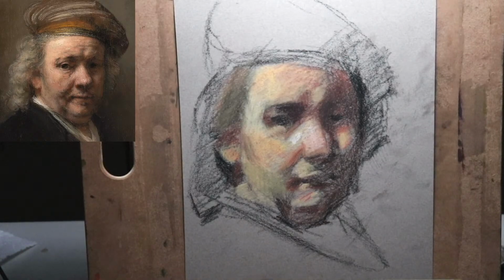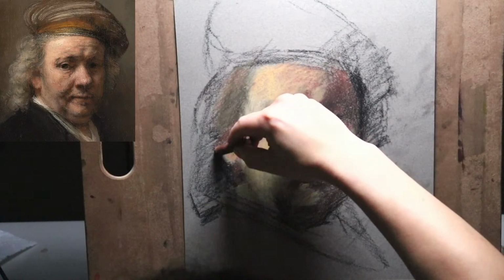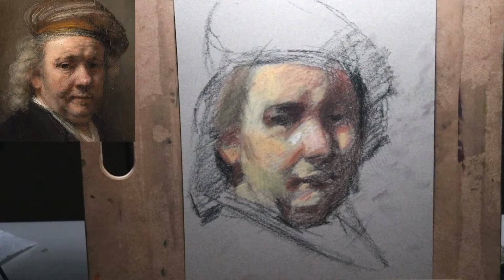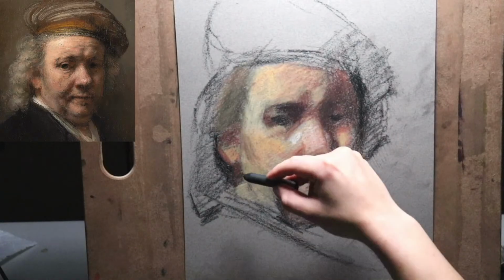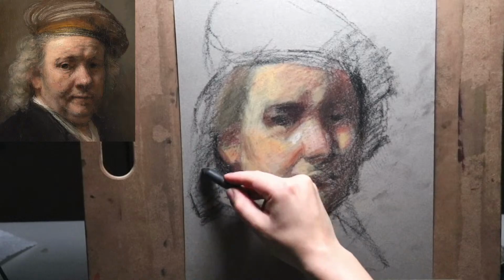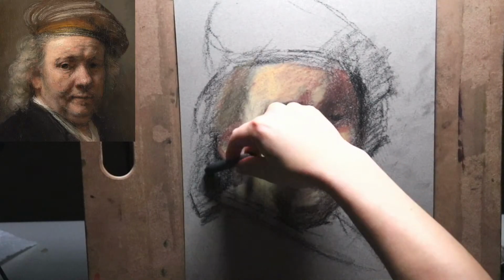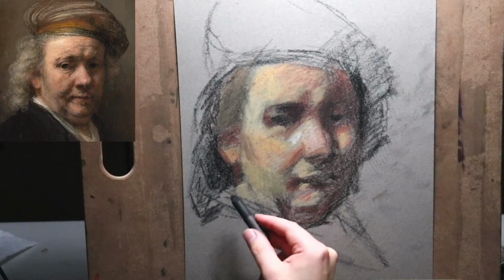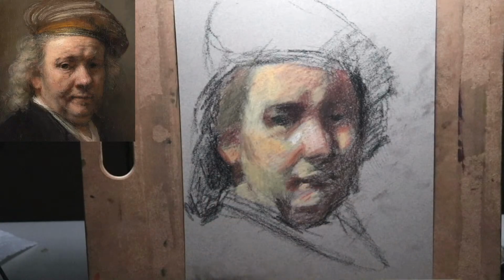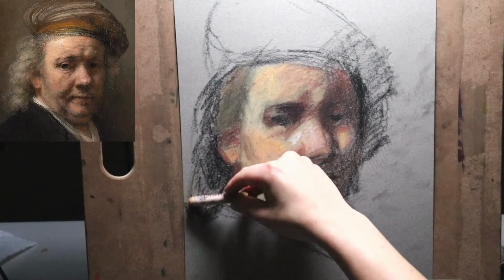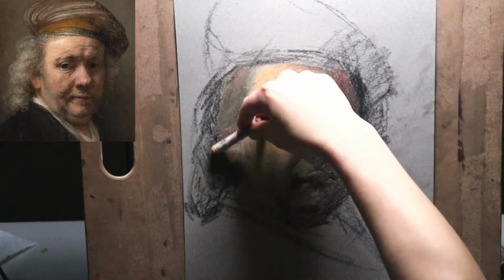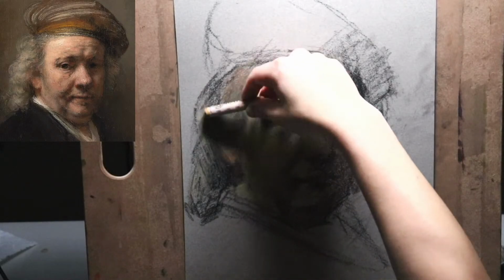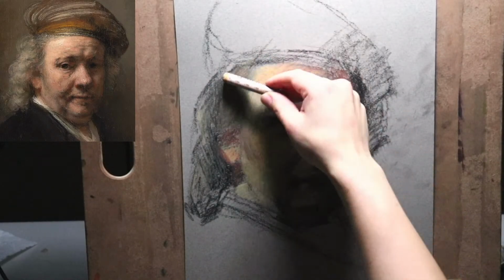Mary Cassatt. Yeah, we can look at Mary Cassatt for another pastel. It's not a bad idea. Check out Mary Cassatt.